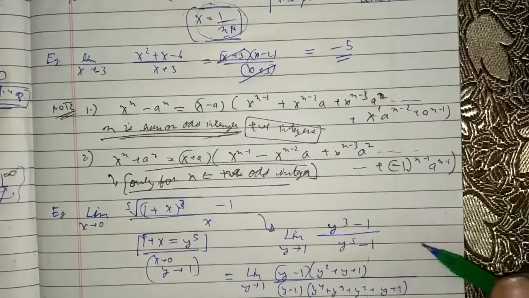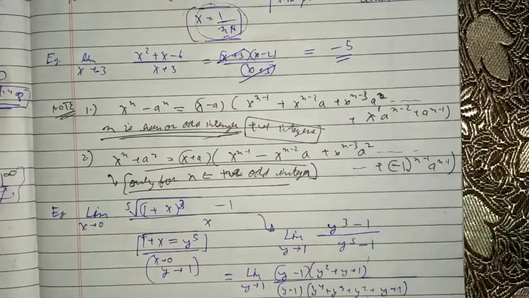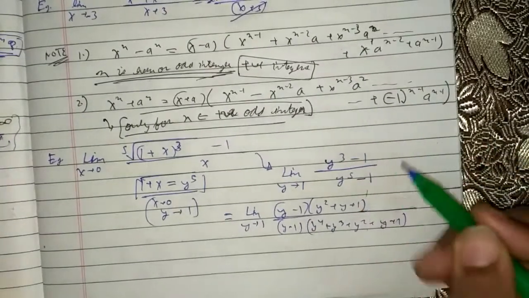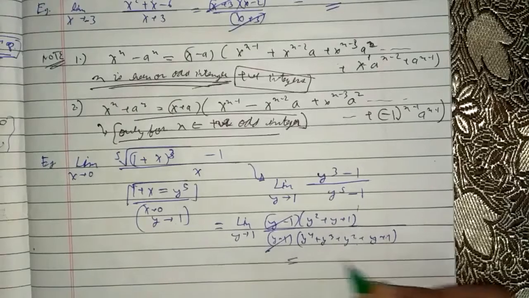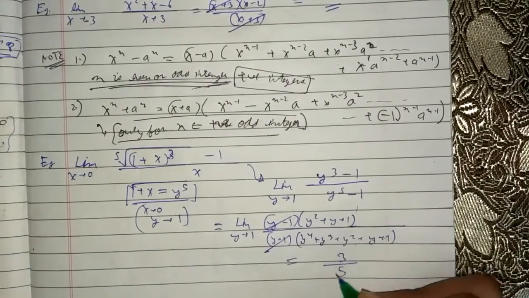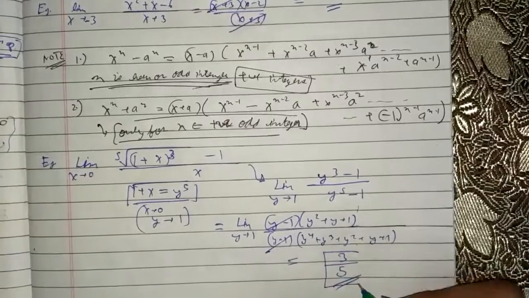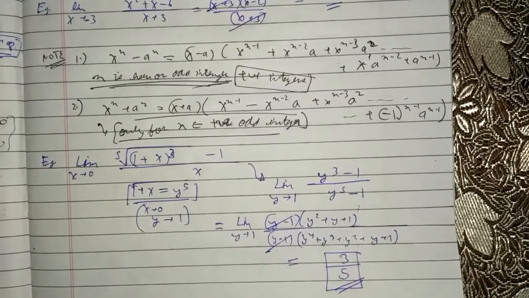And this we have done from what we have studied just now. So clearly we cancel out y minus 1, the common factor, and we get our answer as 3 upon 5. That's our answer. Okay, moving on to the next page.